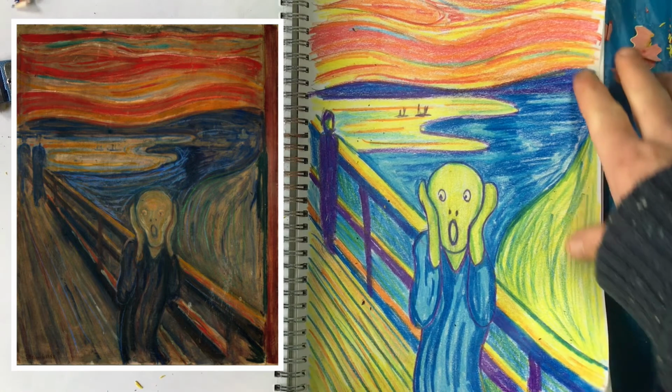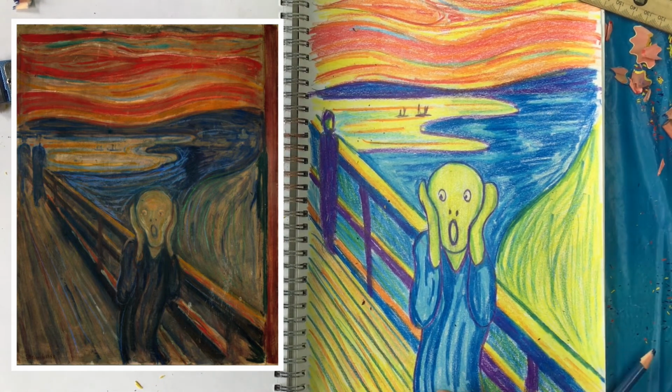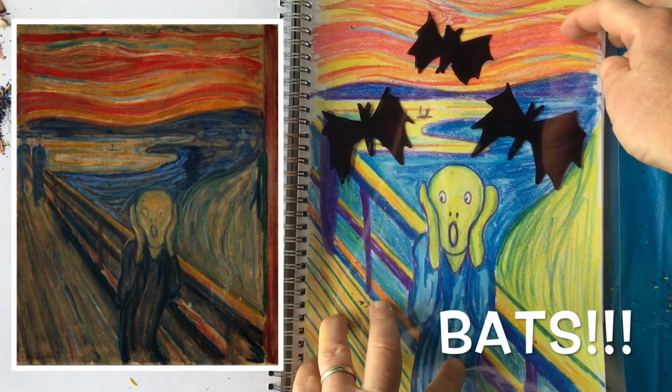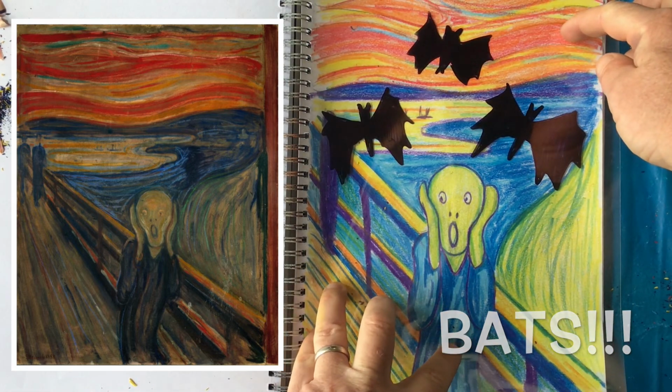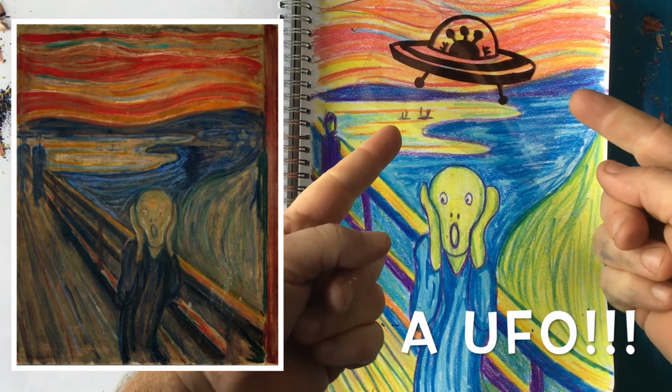Now, this is where we're going to make it a little bit fun because we're now going to come up with a reason for this guy screaming. Maybe the man is screaming because he's terrified of bats. Maybe he's screaming because he's just seen a mouse. Or maybe aliens are coming in a UFO. So there you go. There were some of my reasons of why I think the man in the picture is screaming.